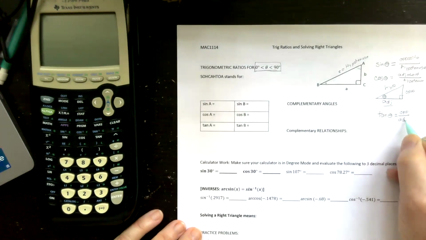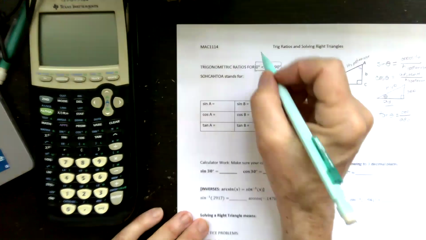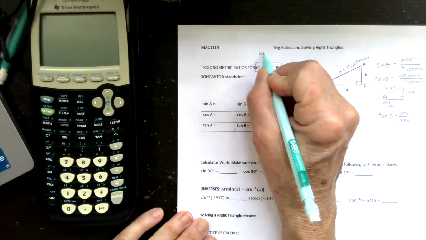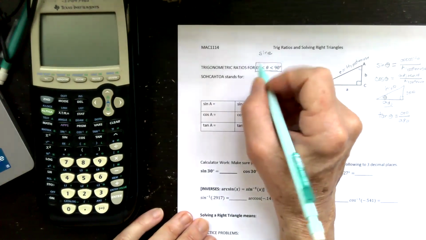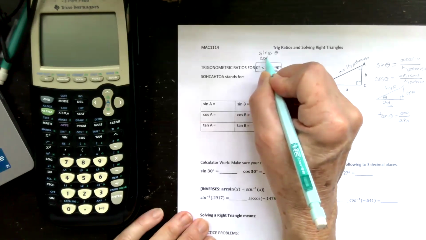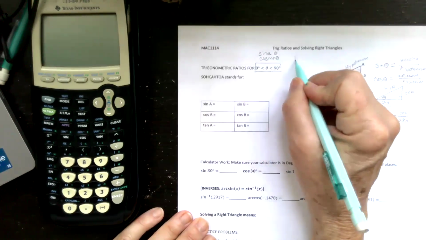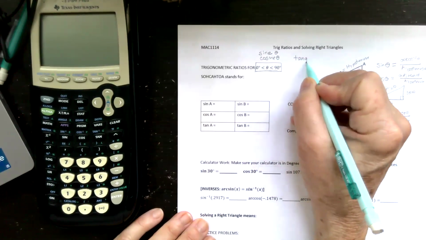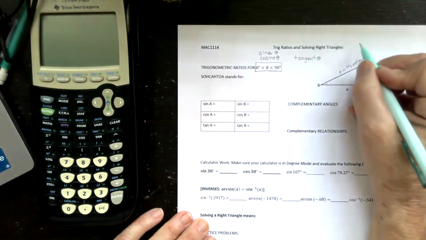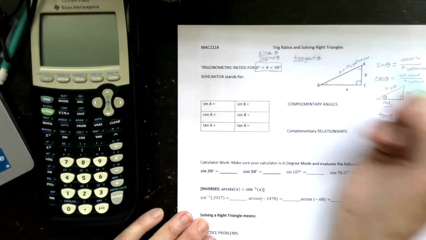over adjacent. Okay, so let me write down the full names of these trig functions. The sine, that's the full name of sine of theta. This is the full name of cosine of theta. And this is the full name of tangent of theta. But we abbreviate these as just SIN, COS, and TAN.